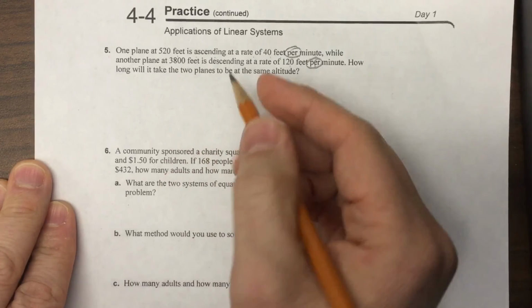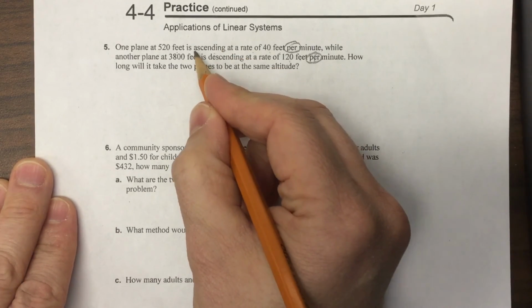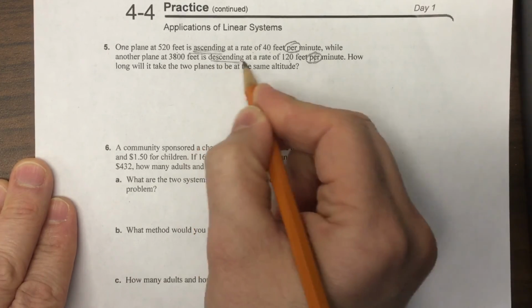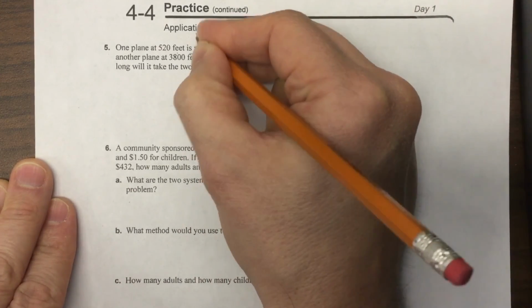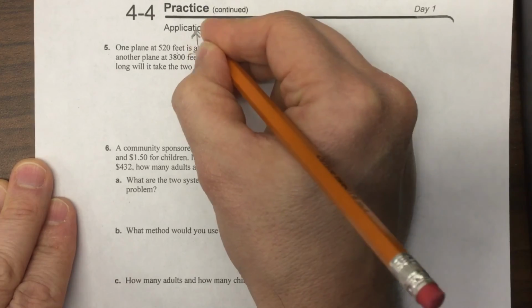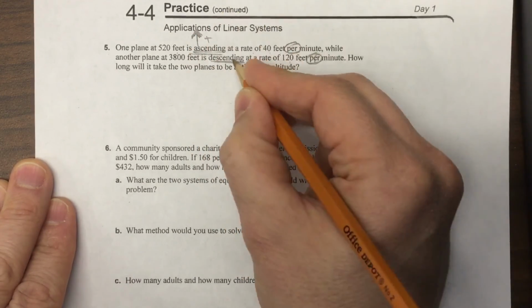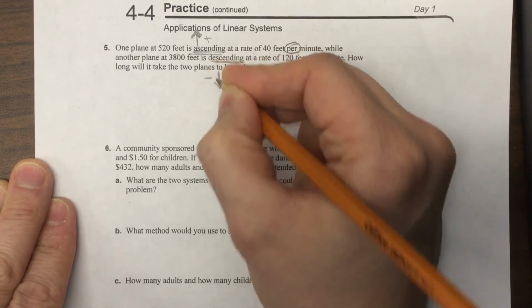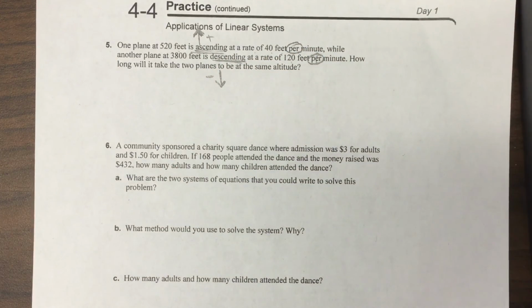Okay, so we have some math vocabulary we don't often see in every problem. We have ascending and descending. We're going to have to deal with that. Ascending means it's going up, and that would be a positive direction. Descending is going down, so it would be a negative direction. Okay, we have to keep that in mind as we piece together this equation.